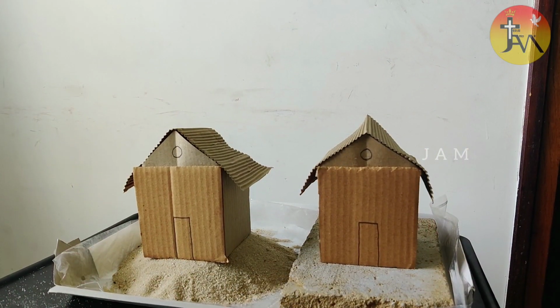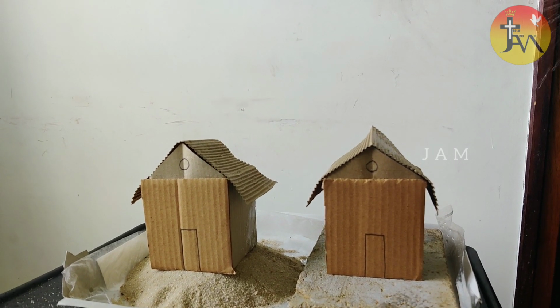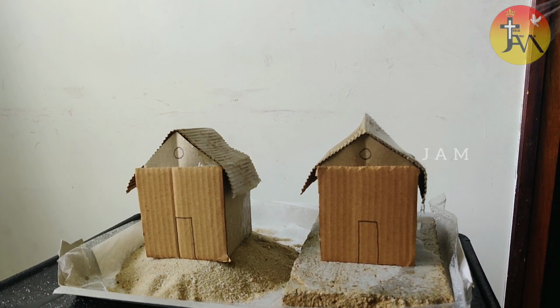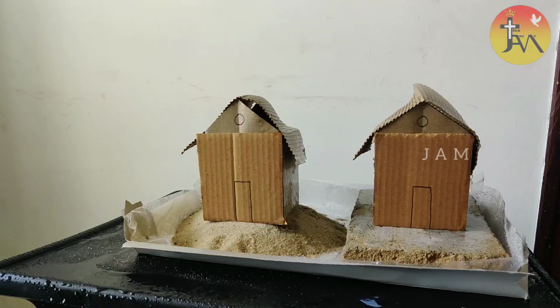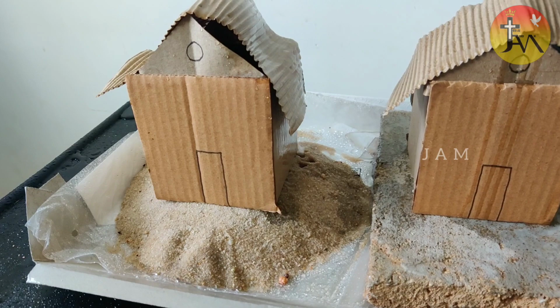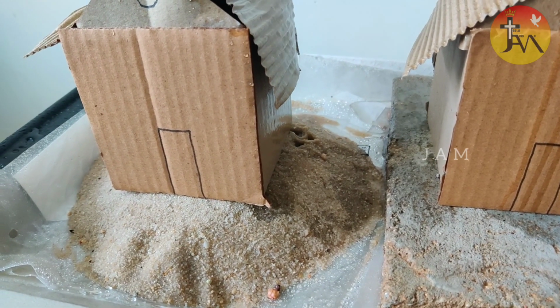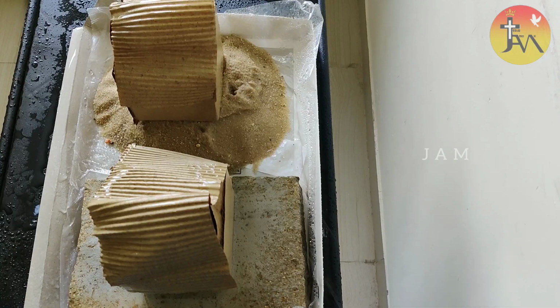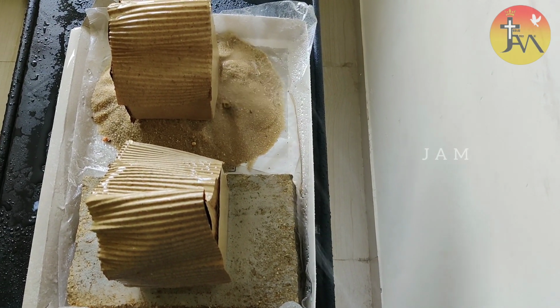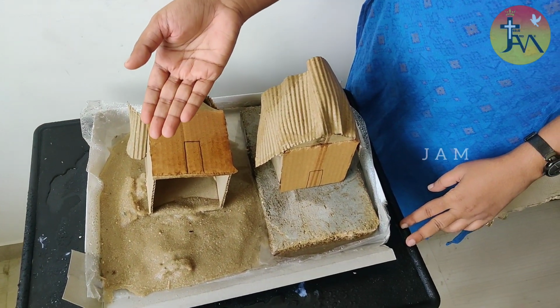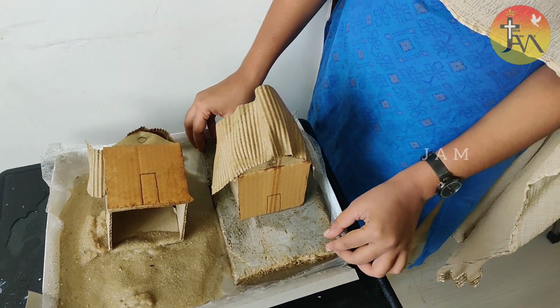Now let's see when the rain comes what happens to the houses. So now the rain is coming. So heavy, the wind is blowing. You see the foundation, right? Because it is not strong, it is getting collapsed. See, the house that is built on the sand has collapsed because it was not on a strong foundation, whereas the house that is on the rock stood strong, though there was heavy rain.